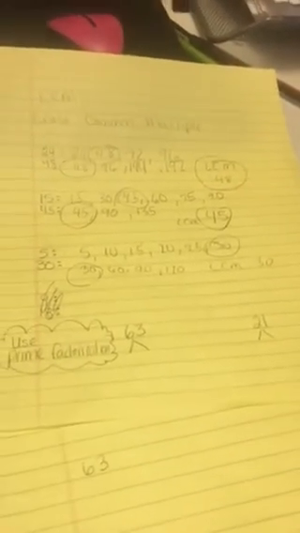Now, there's another way we can do this. Okay, I'm not going to do this one. So, I could do the LCM of 63 and 21, the same way as up here. 63, 126, and so on. 21, 42, 63, and so on.